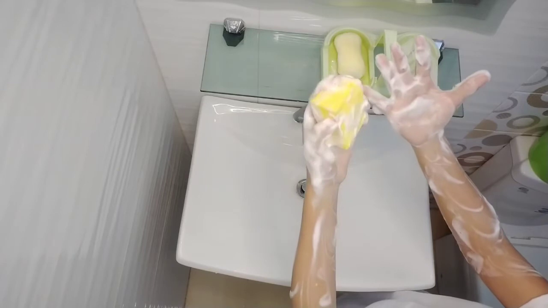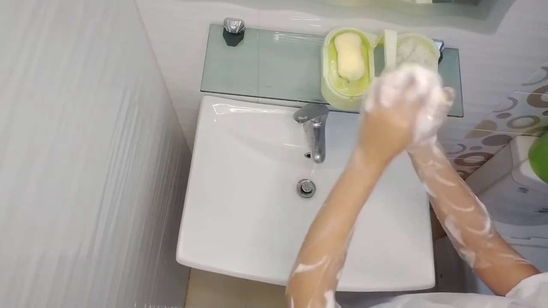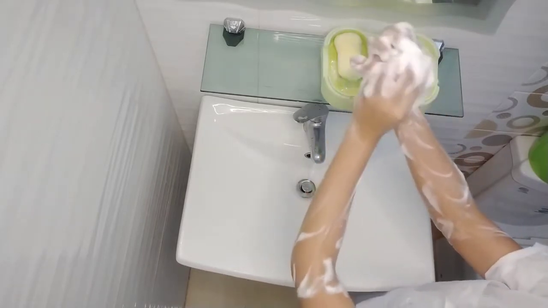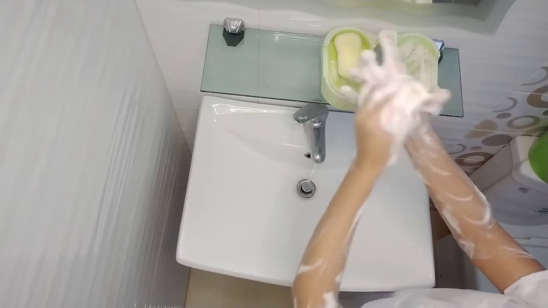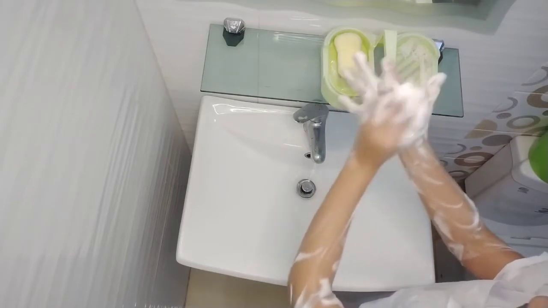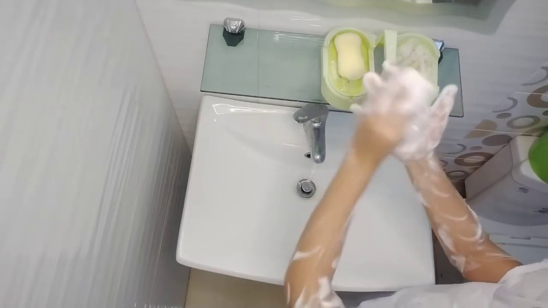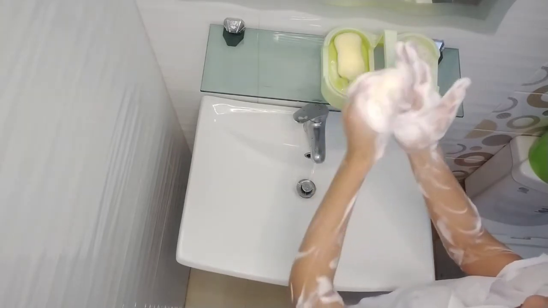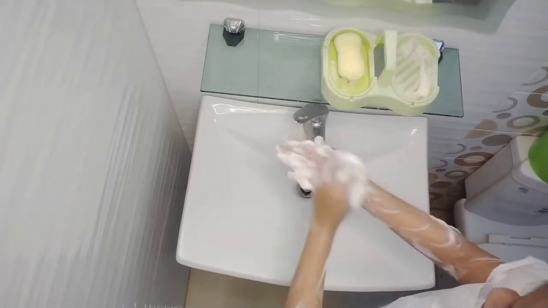Scrub at least 10 strokes on each nail, and all sides of the fingers. Then turn both sides of the hand.